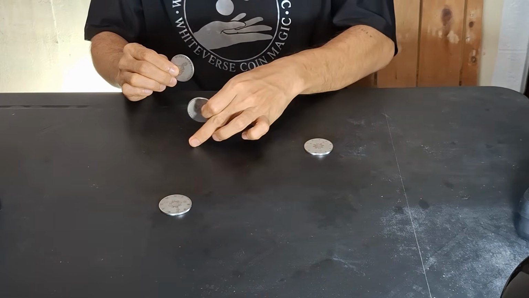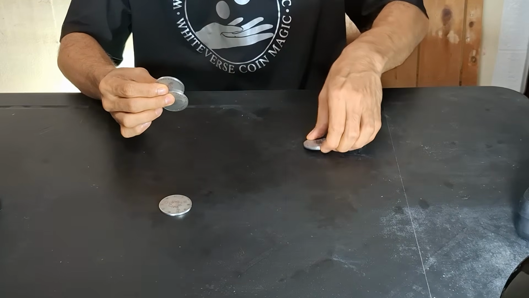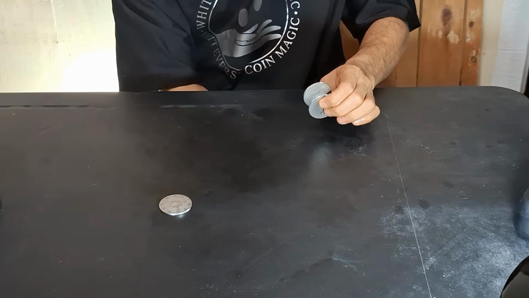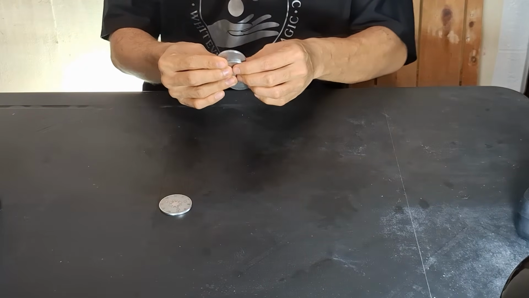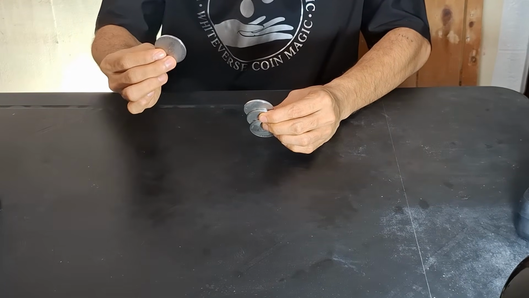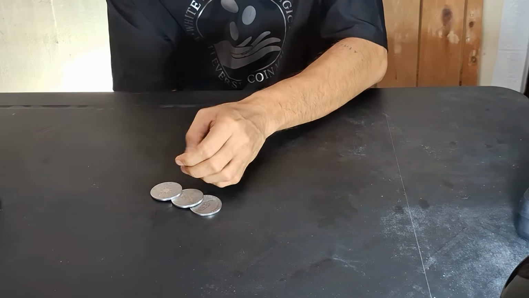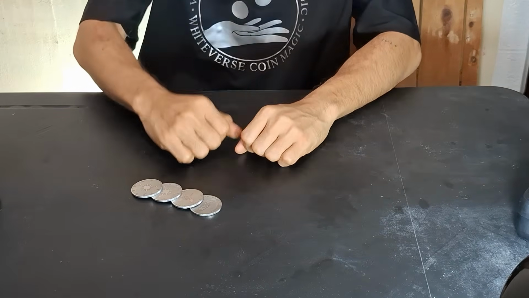Then this one also has a hole underneath. And this one as well. So basically these coins have passed through the invisible holes. And of course for the last one, so 1, 2, 3, and there you go. So that's it.